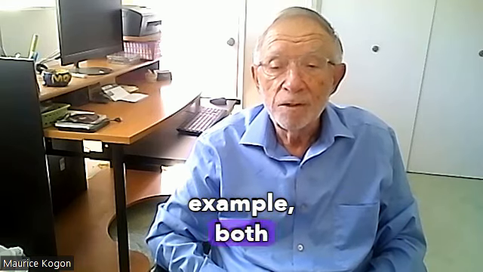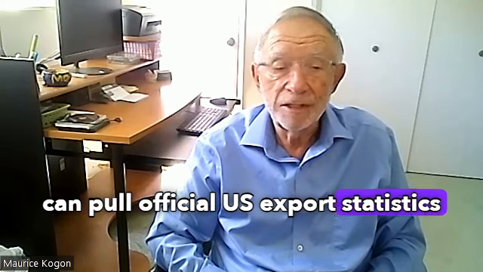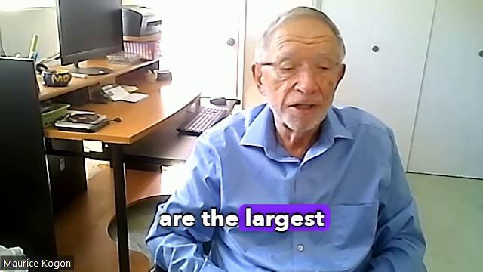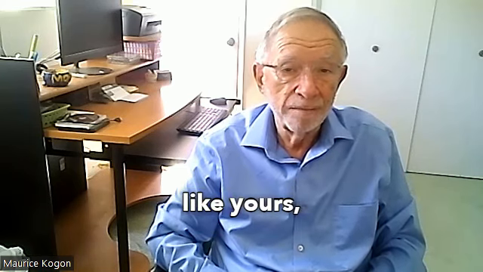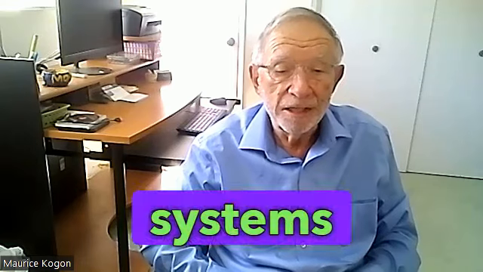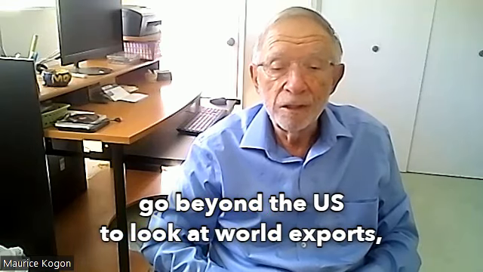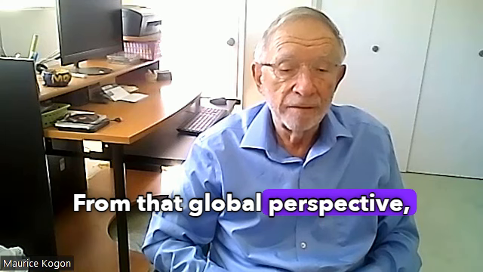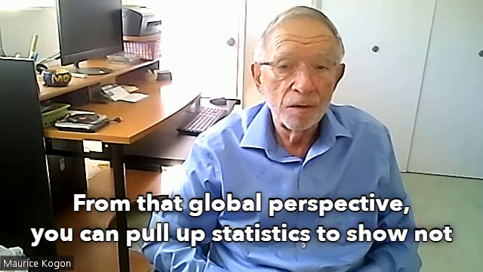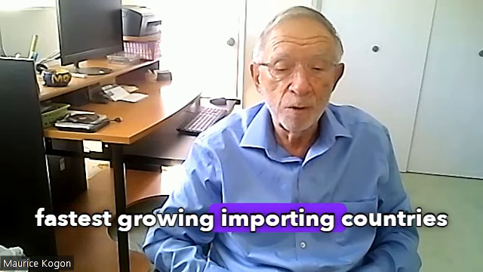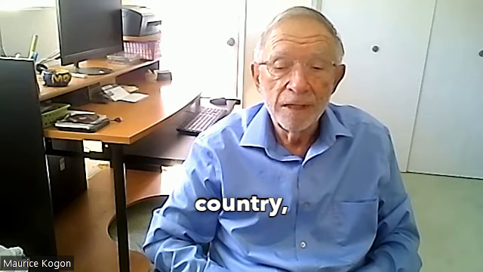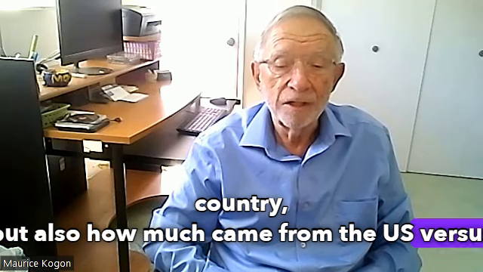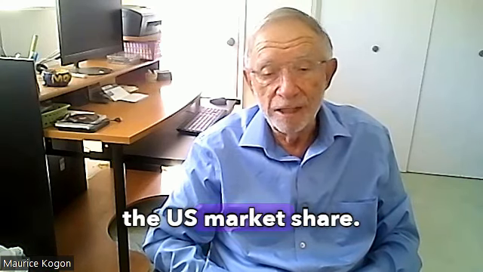For example, both systems can pull official U.S. export statistics that tell you which markets are the largest and fastest growing for U.S. products like yours based on the code number. The HS and SITC systems go beyond the U.S. to look at world exports as well as imports by country. From that global perspective, you can pull up statistics to show not only the largest and fastest growing importing countries for products like yours by code number and country, but also how much came from the U.S. versus competitor countries, that is, the U.S. market share.